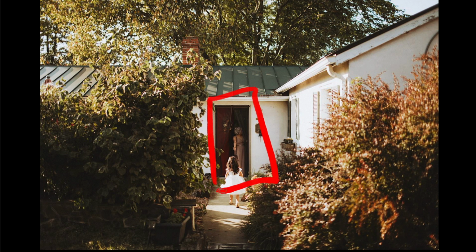Waiting for people to arrive at this wedding destination because I was like, oh, I am gonna get framing inside this door and framing with the lighting. And I was just waiting, and the flower girl walked through it, and it was super cute, so I was really excited that I got it.